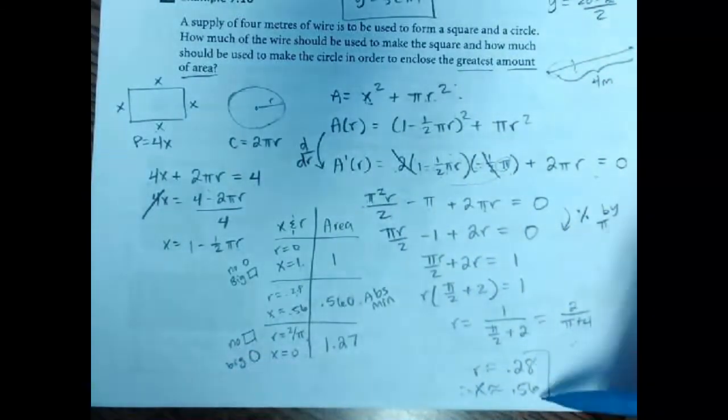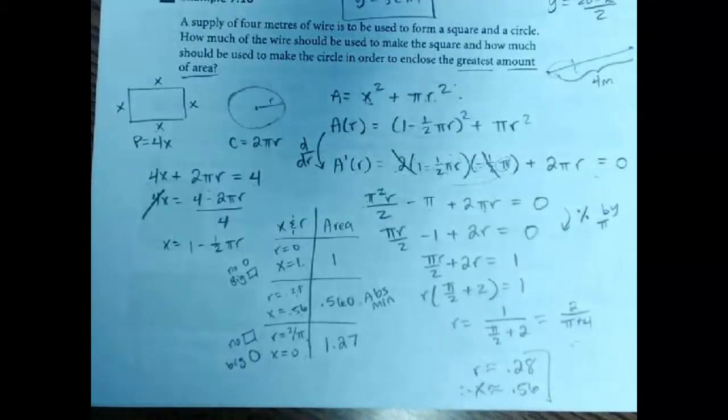This is the set of combinations that you would want if you wanted to minimize the area. Splitting the resources and making both shapes is how you would minimize the area. Actually, making the circle as big as possible, that's how you would maximize it. Okay, so let's answer the question.